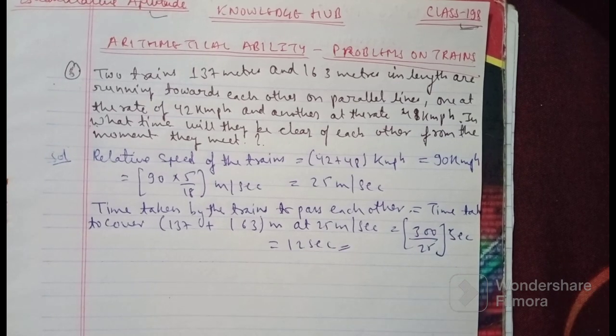So that is the time taken to cover 137 plus 163 meter at 25 meter per second.